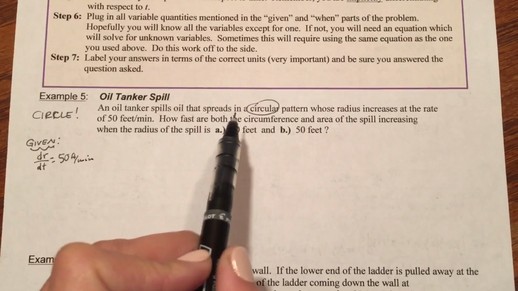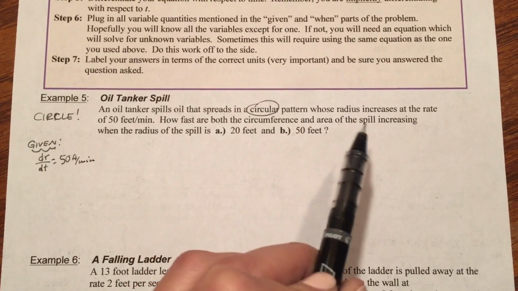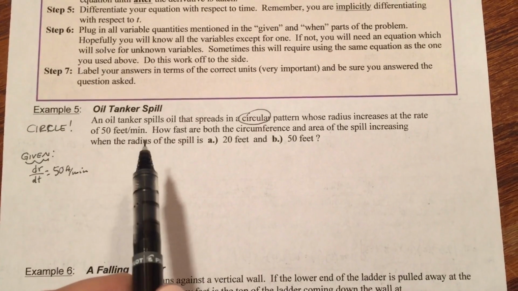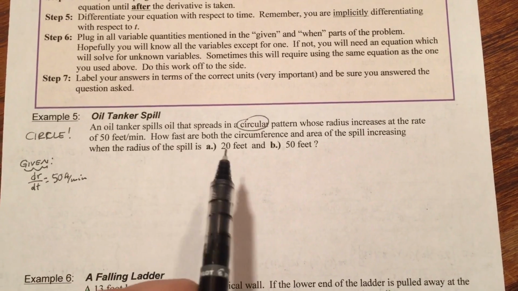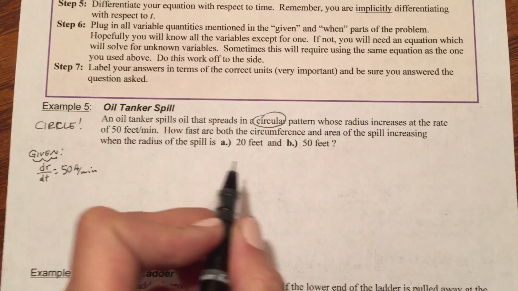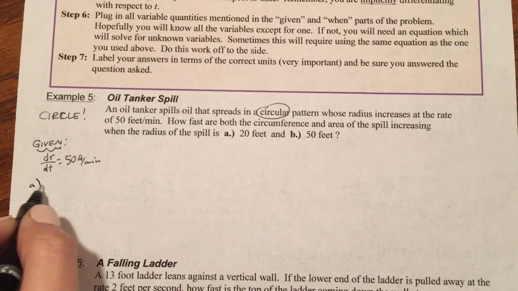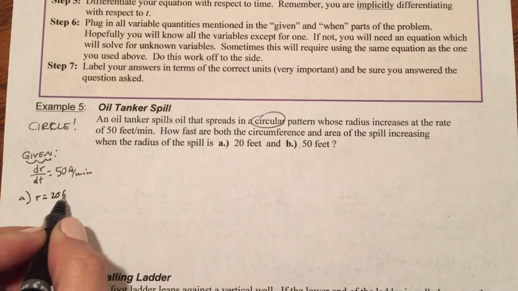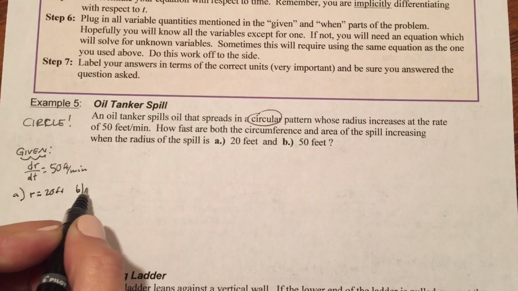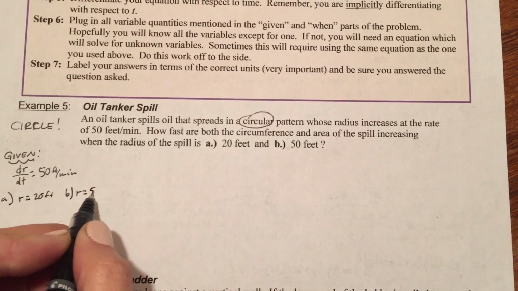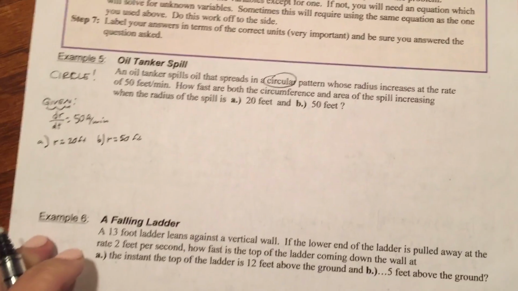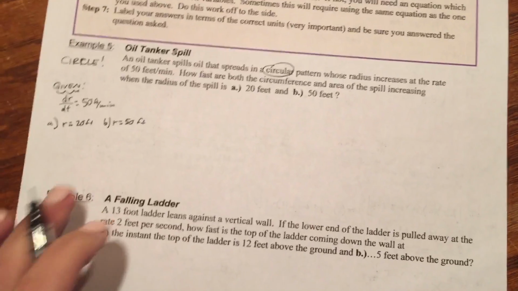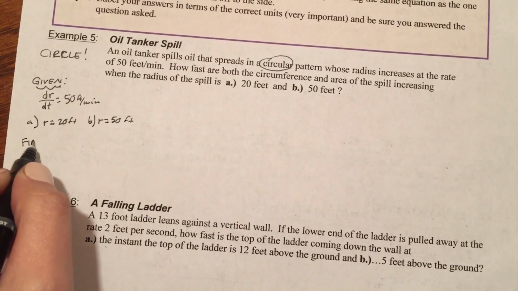It says, how fast are both the circumference and the area of the spill increasing when the radius of the spill is, okay, so this is another thing they give us. When the radius for part A, when r equals 20 feet, but then part B, we want to know when the radius equals 50 feet, okay? So that's what's given.